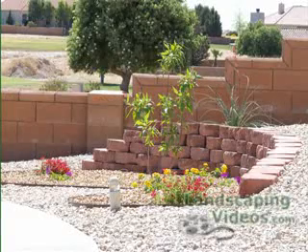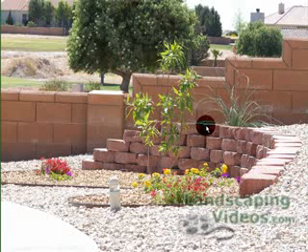Anyway, there you have it. Some ideas for landscaping on a slope, or even if you don't have a slope, some walls like this could even be created to create a berm in the middle of a yard or whatever. But anyway, I hope you got some good ideas that you can use for your landscaping.